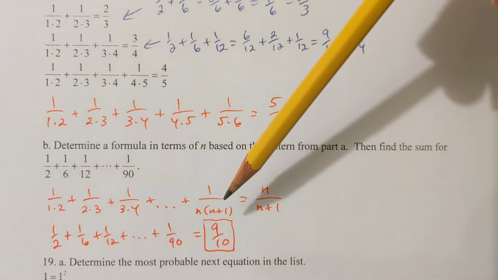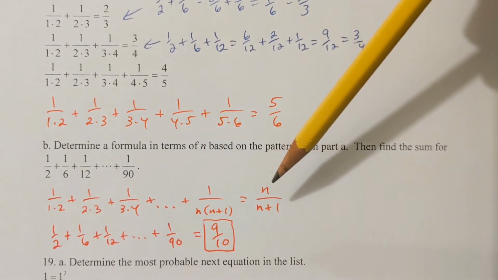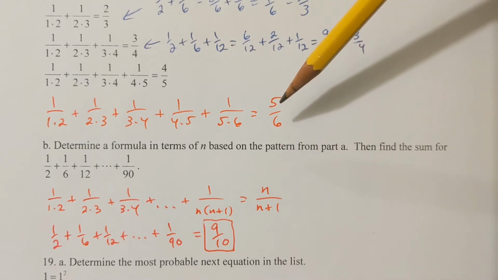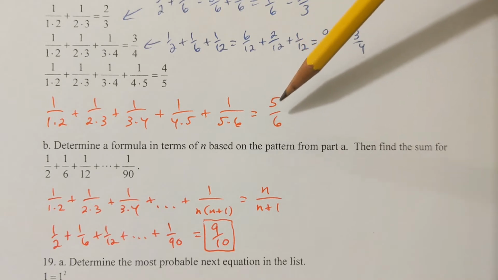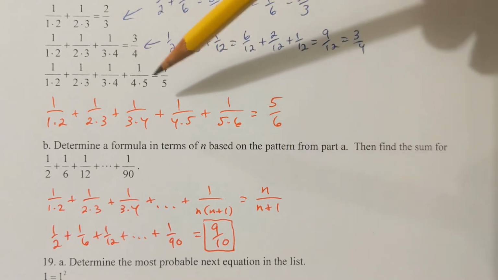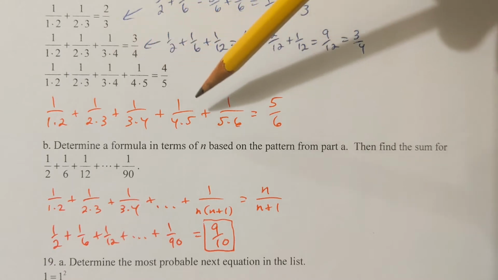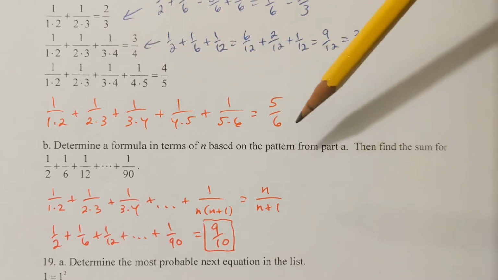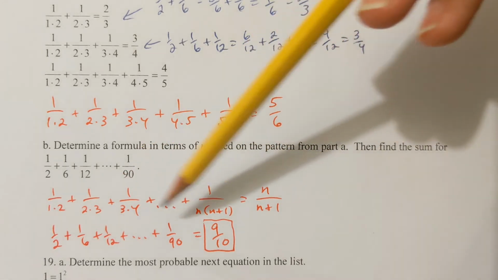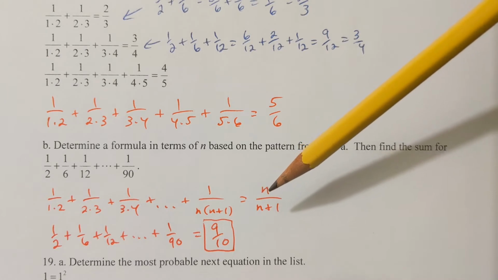Okay, 1/(n times n plus 1), and that would be equal to n divided by n plus 1. So if n is 5, I got 5 divided by 6. If n is 4, I got 4 divided by 5. If n is 3, I got 3 divided by 4. So whatever that last fraction is in the denominator is going to be key for us. Okay, and so here would be the formula that we need.